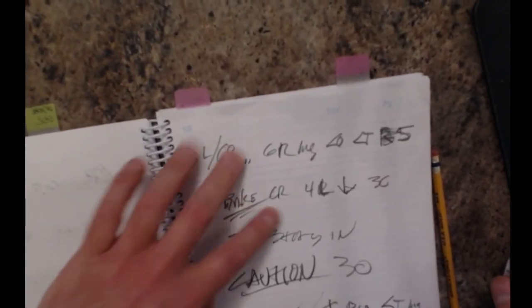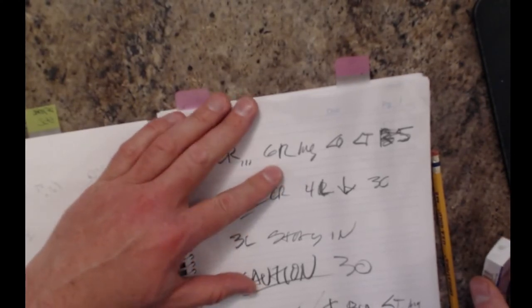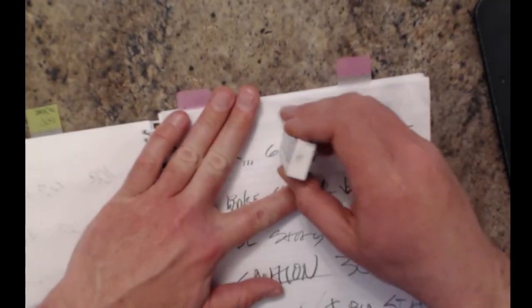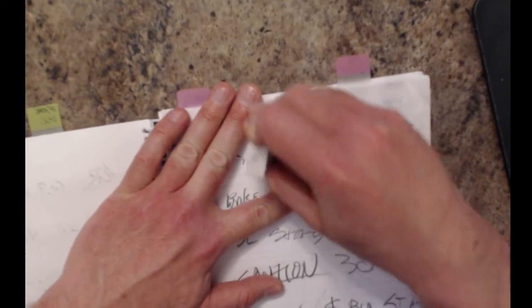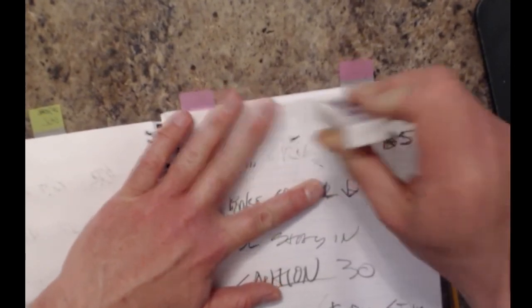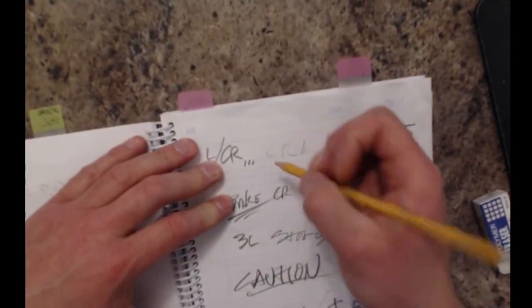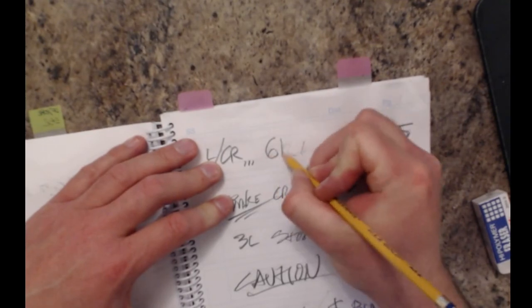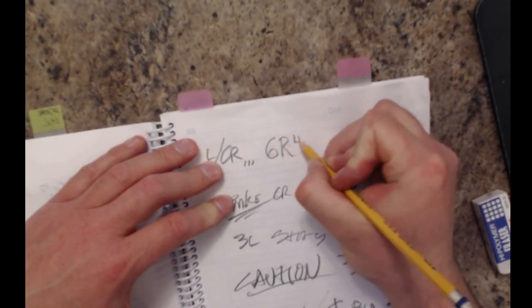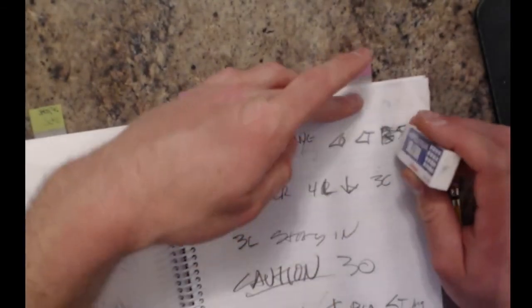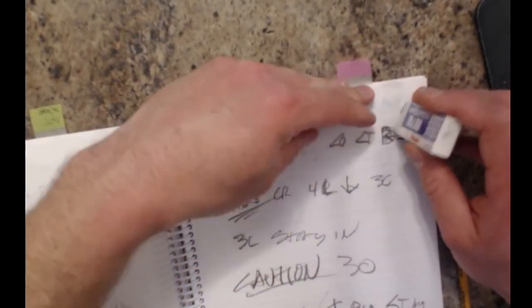So we got a leftover crest into 6 right long. Opens, tightens, 5 right.